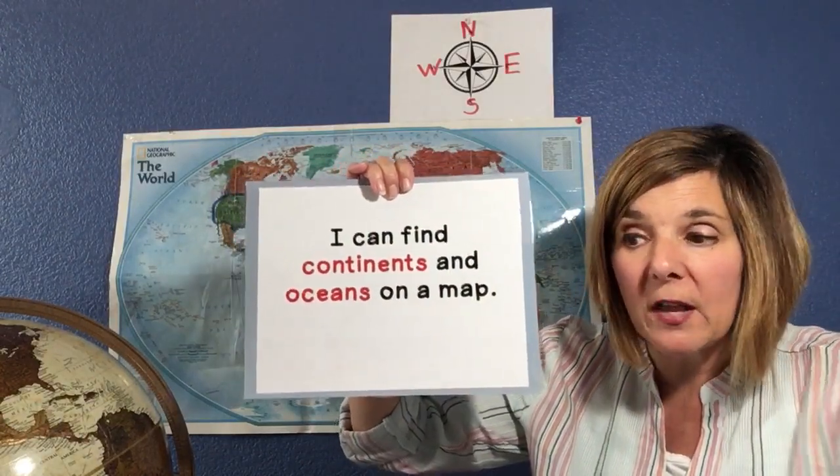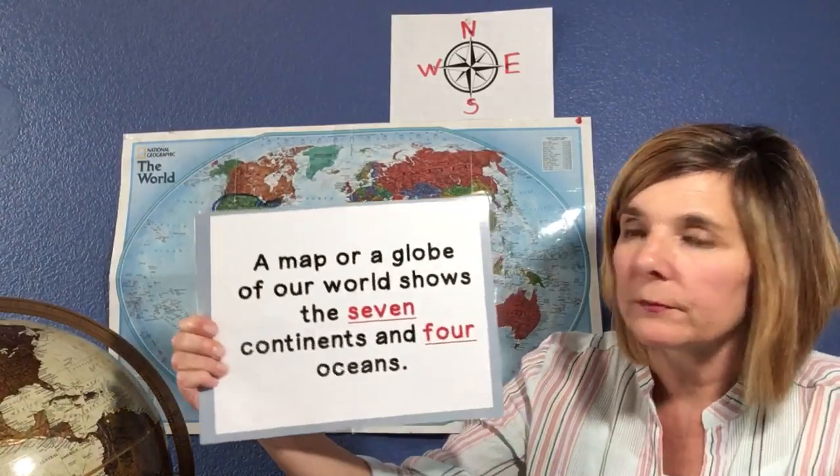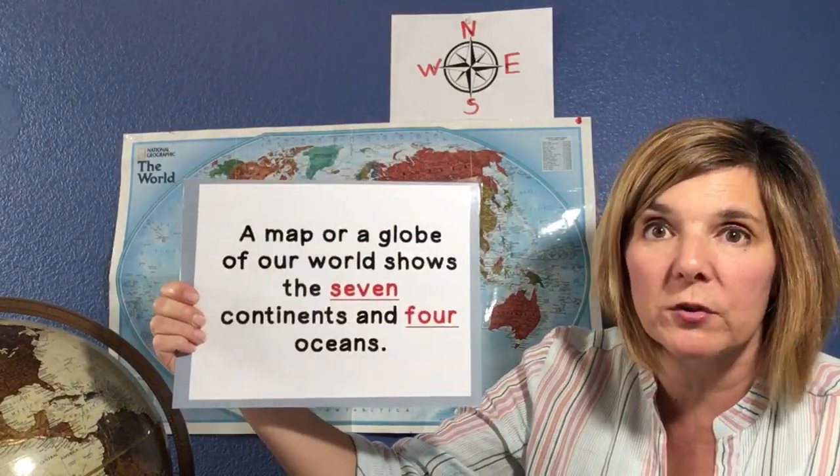Now, we already said on this map, the ocean is identified in blue. But how many oceans are there? And how many continents are there? Remember, a continent is a big area of land. Let's look at our next goal. A map or a globe of our world shows the 7 continents and the 4 oceans.